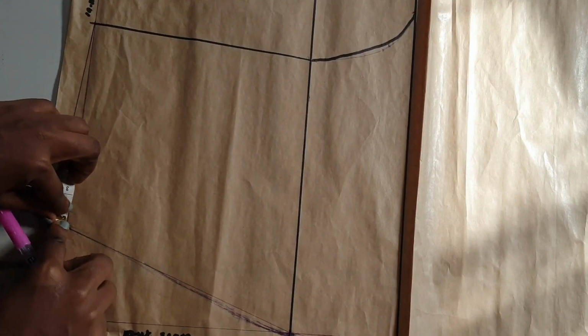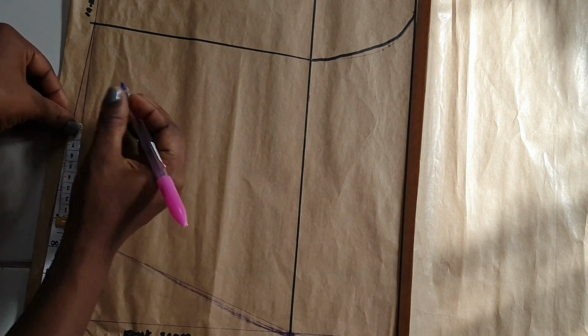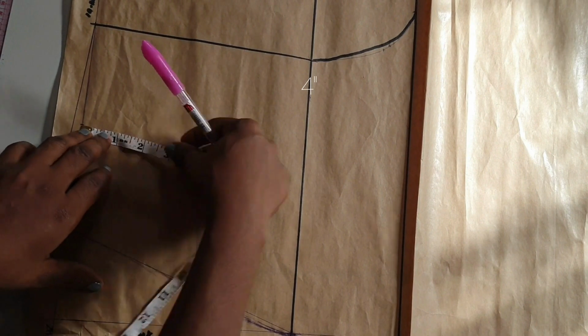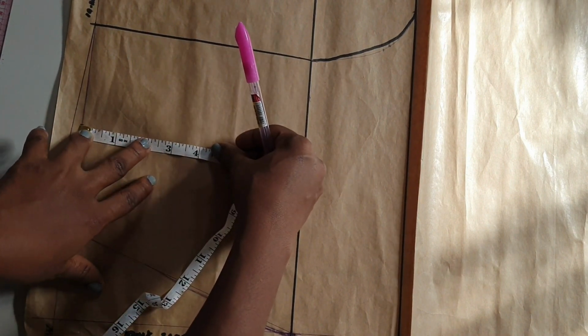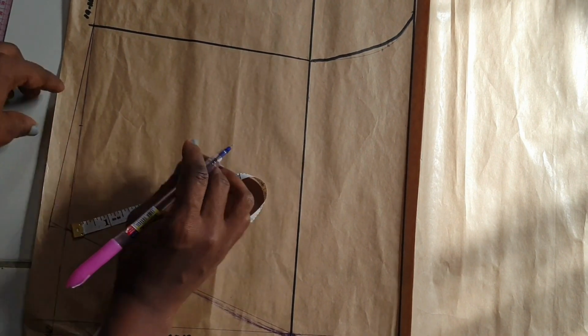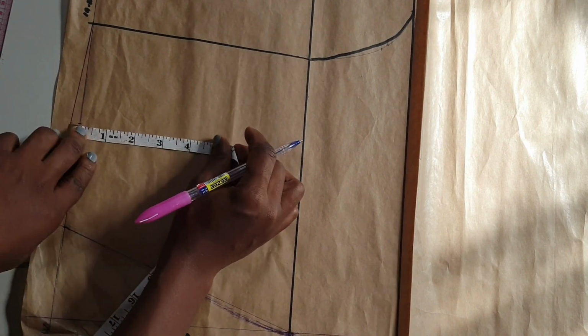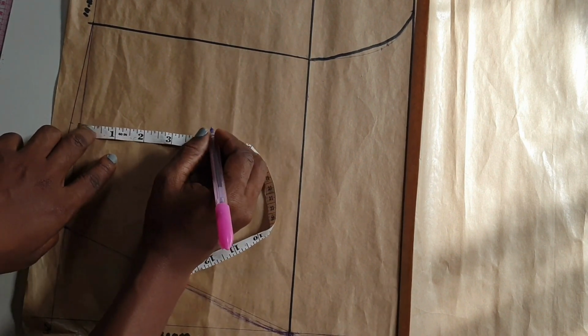After marking out the points, I went down 4 inches, and at the side I went on both sides 1/2 inch, 1/2 inch. I'm creating a 1 inch dart allowance.